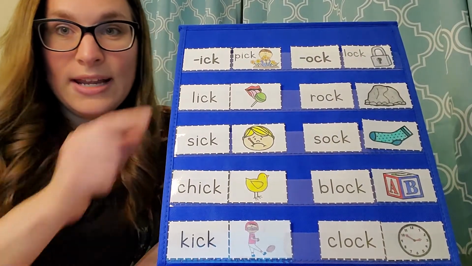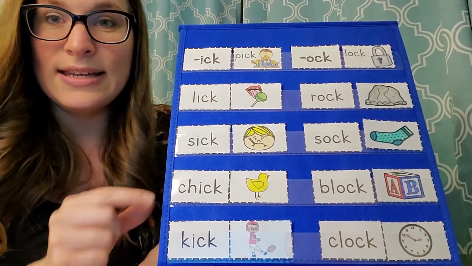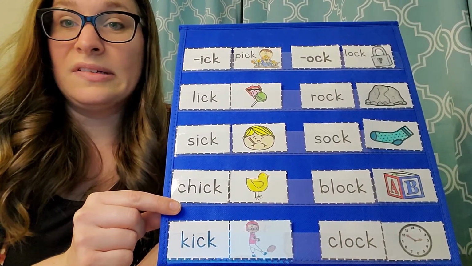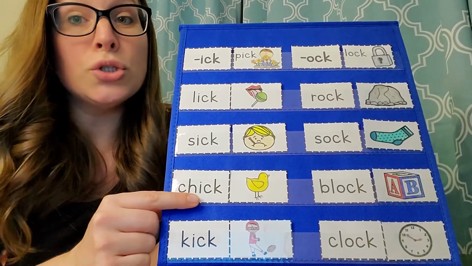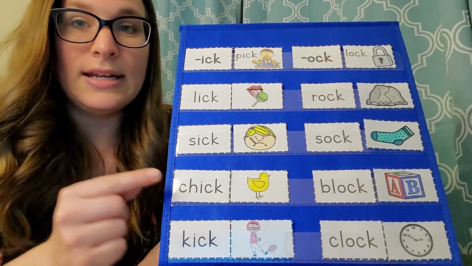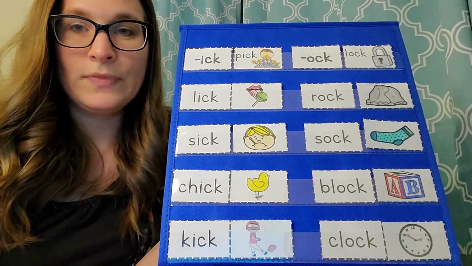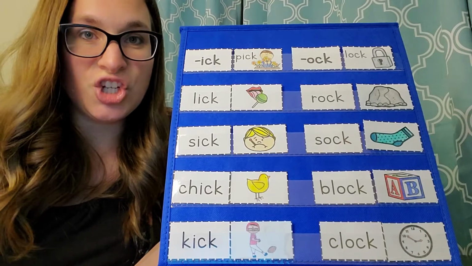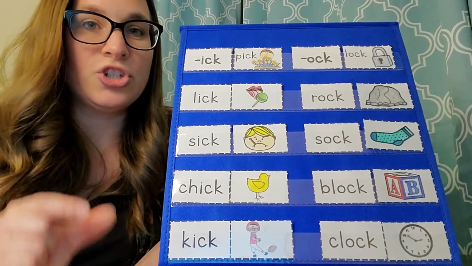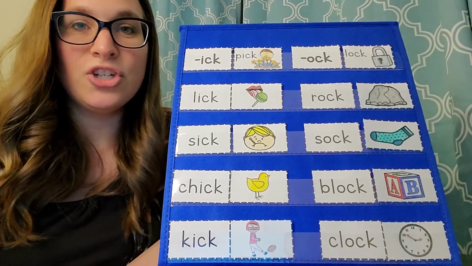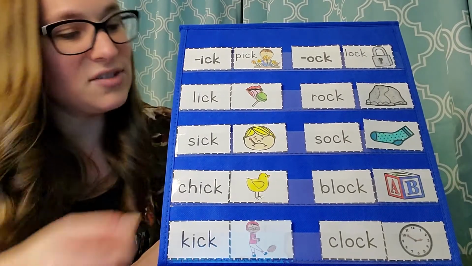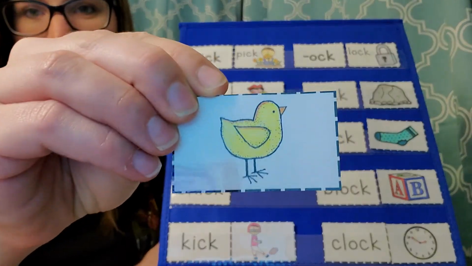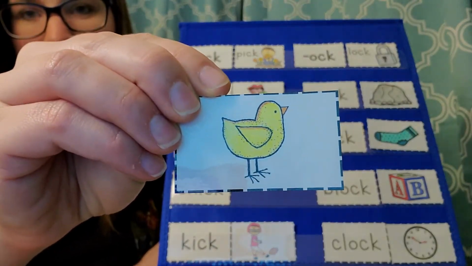All right, moving on. Again, we've done lick and sick. Now moving on, I see that this word is a little bit longer than the other words. And I notice that it has two letters before ick. It has a CH. And CH is a consonant digraph that makes the ch sound. So if we put ch and ick together, ch-ick, it's chick. A chick is a baby chicken.